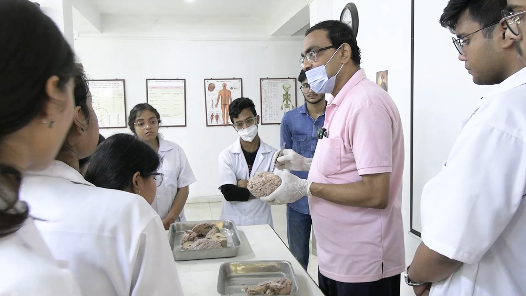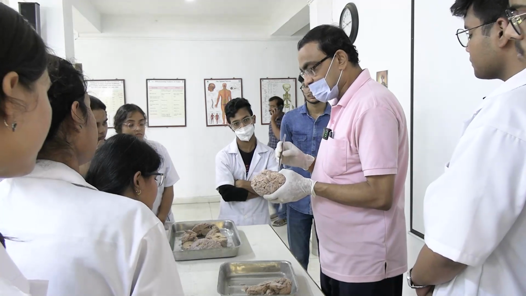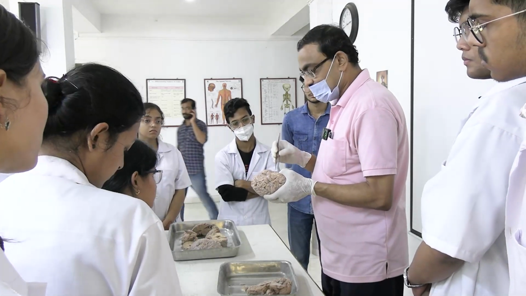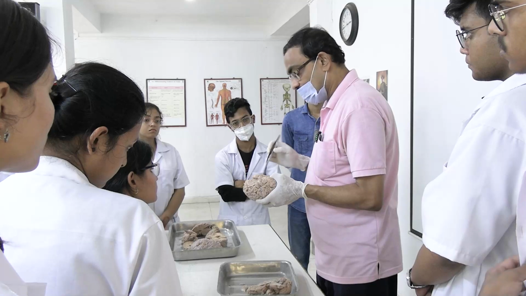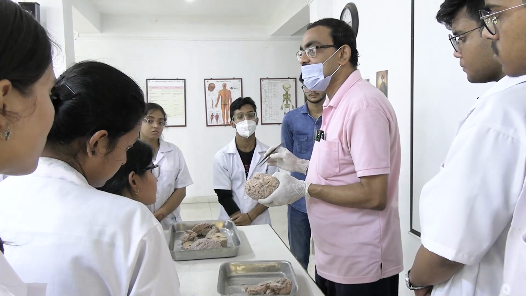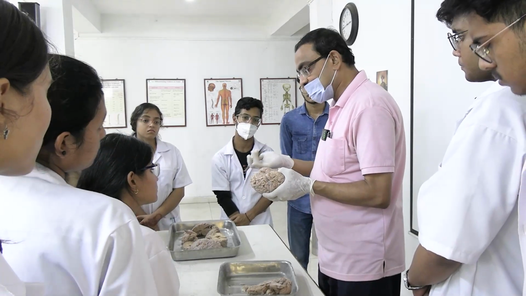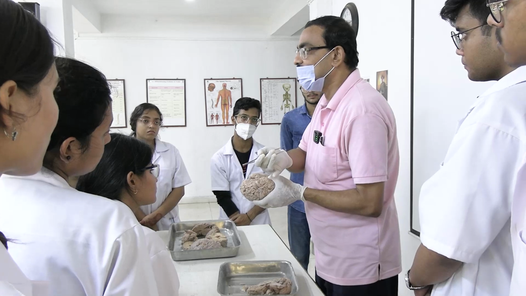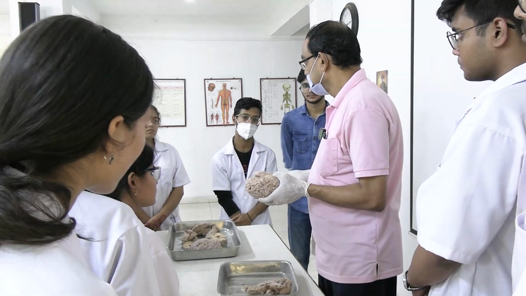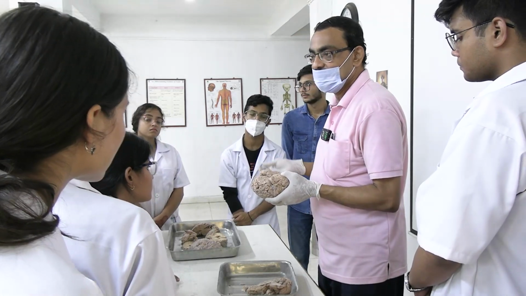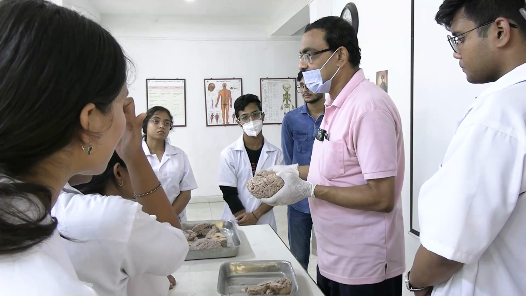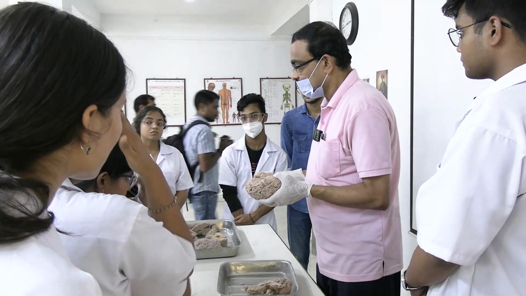It is said that nature has provided this arterial circle so that if one side is affected, the blood will come from the other side, but it hardly replenishes that deficiency.